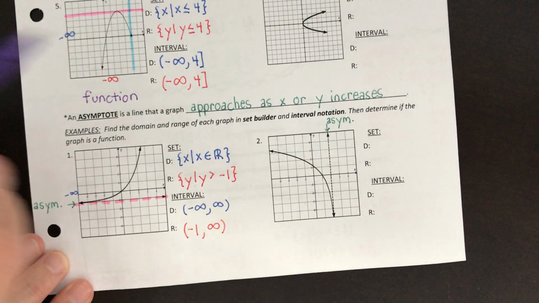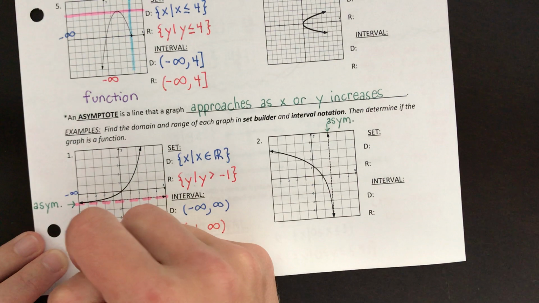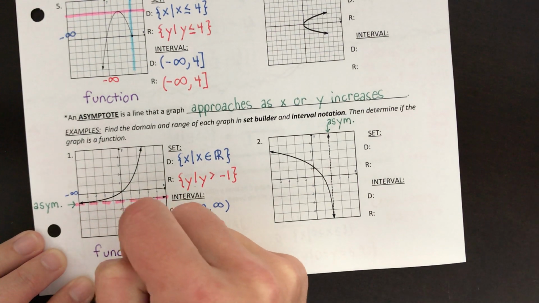So is this a function? Why, certainly, it sure is. And we're right under 25 minutes.